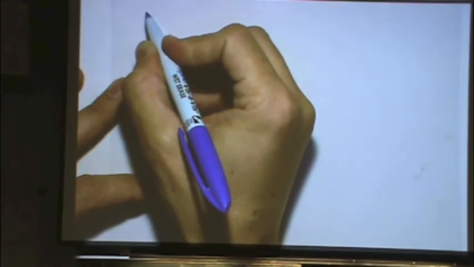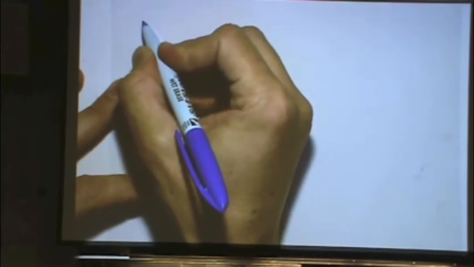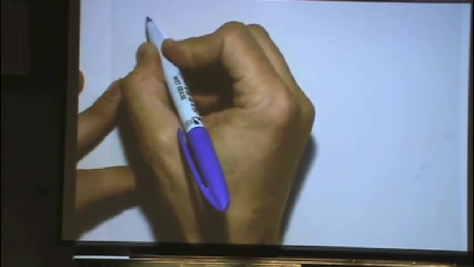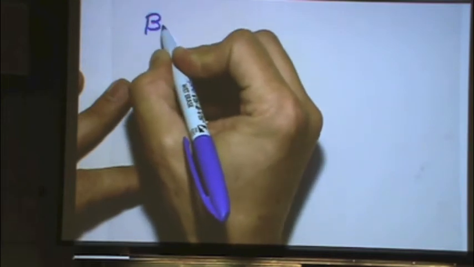Okay. I want to do a couple different kinds of examples. Just try this molecule here.